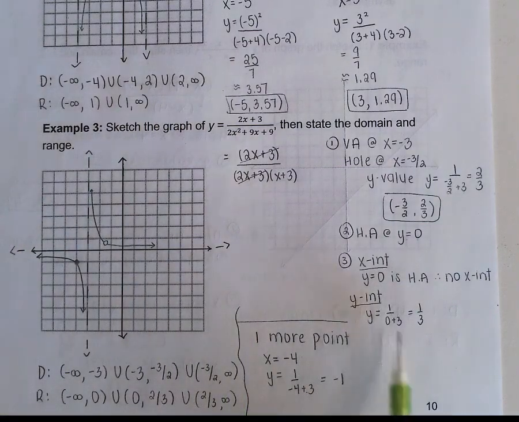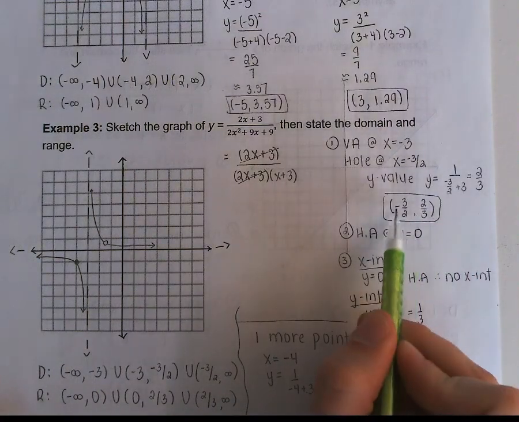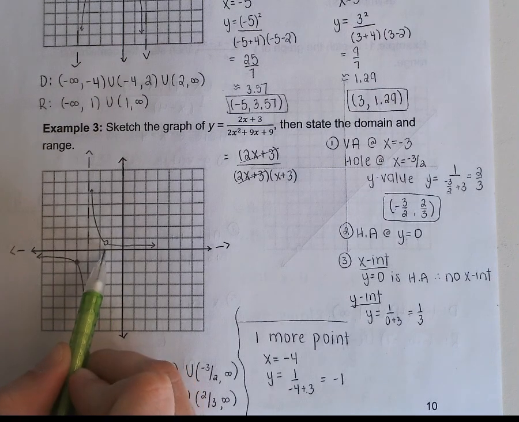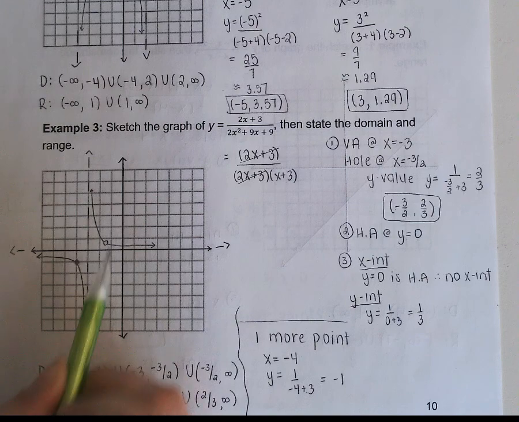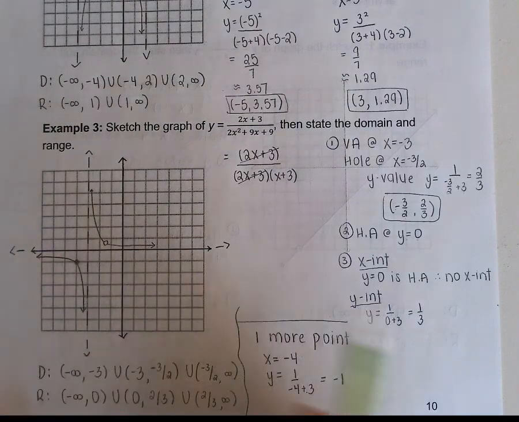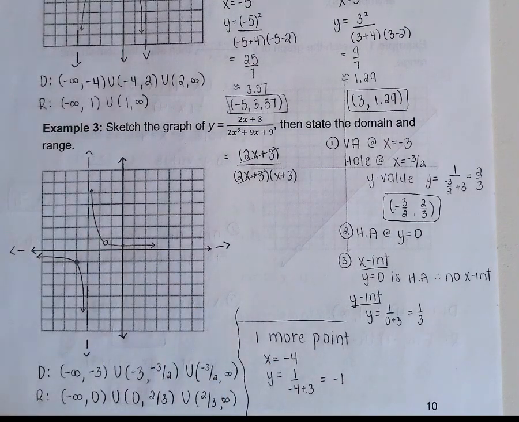But for my y-intercept, I can plug in x equals 0, and I get a y-intercept of 1/3. So when I take this information, -3/2 and 2/3, which is -1.5 and 2/3, there's a hole there, and then I can graph towards my asymptotes. And my y-intercept is 1/3, which is actually right on that curve as well.